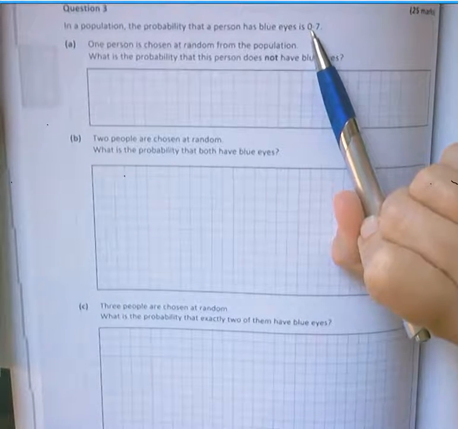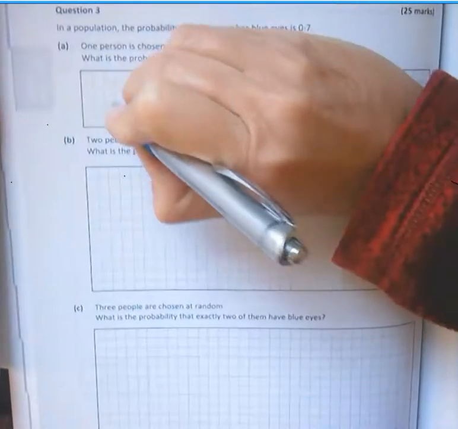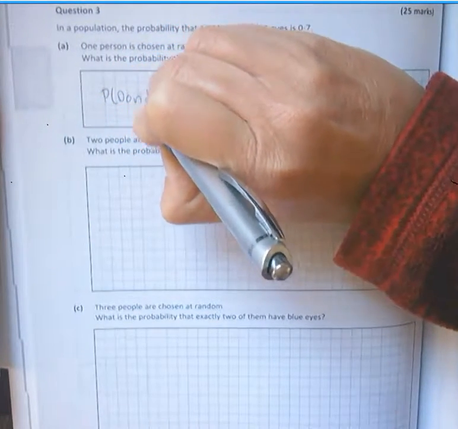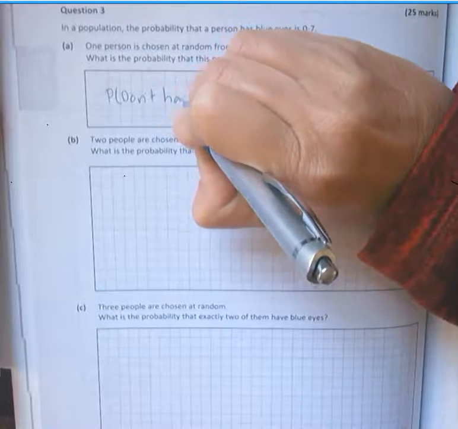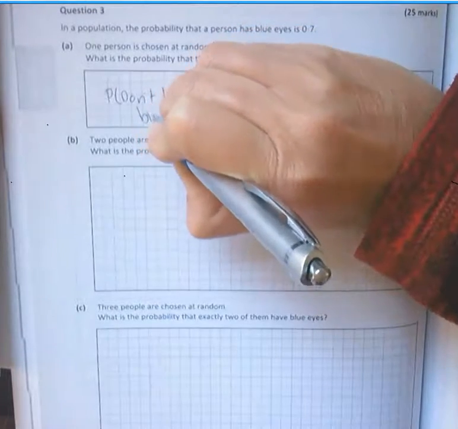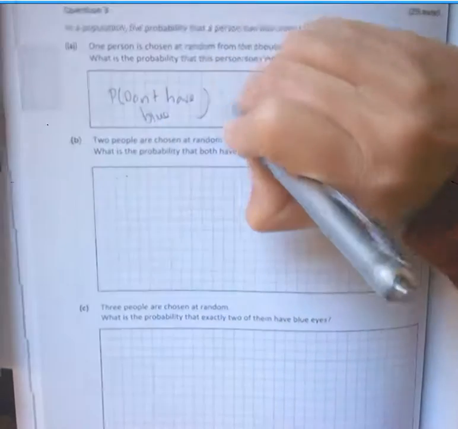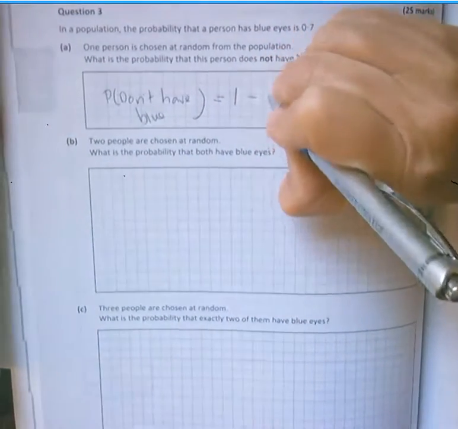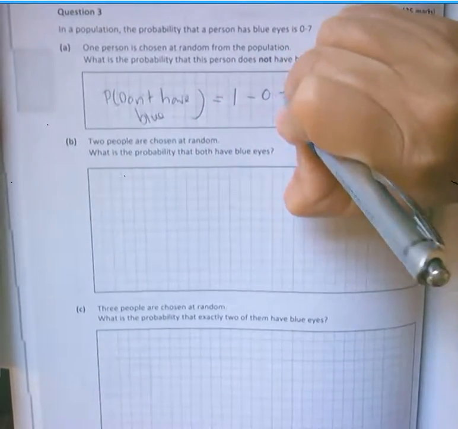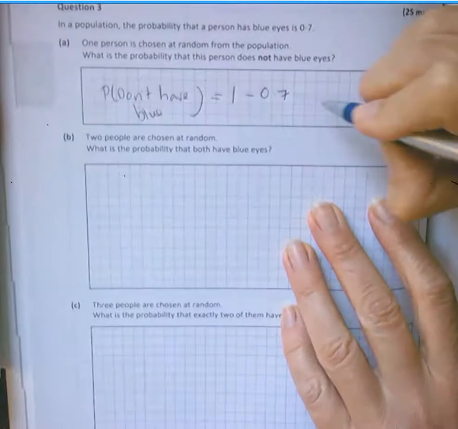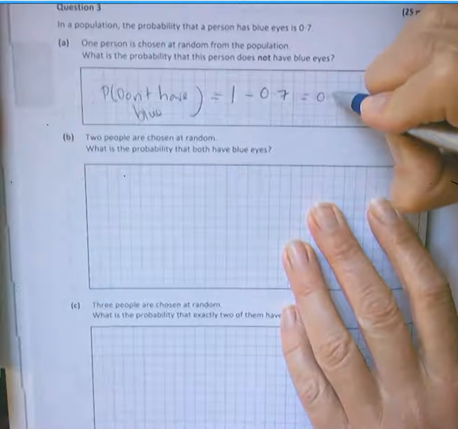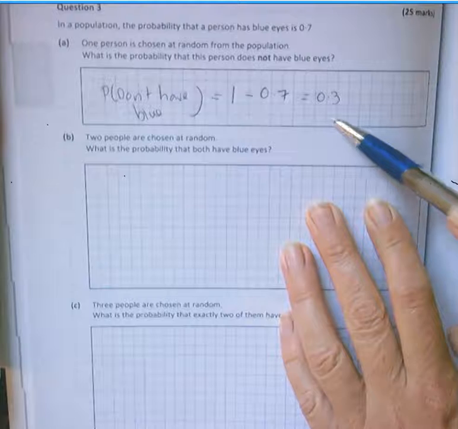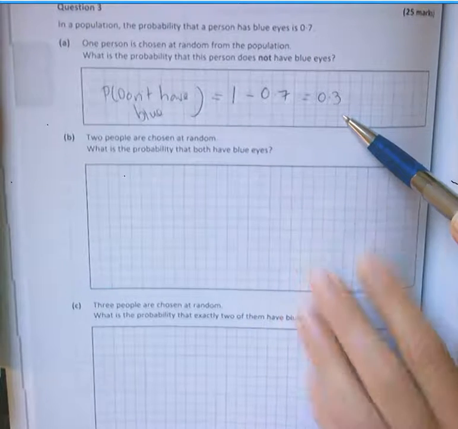We know that blue eyes is 0.7, so the probability that they don't have blue eyes is equal to 1, which is the whole population, take away the blue eyes. So 1 take away 0.7 is equal to 0.3. Okay, so your value is less than 1. It's between 0 and 1, so you know you're okay.